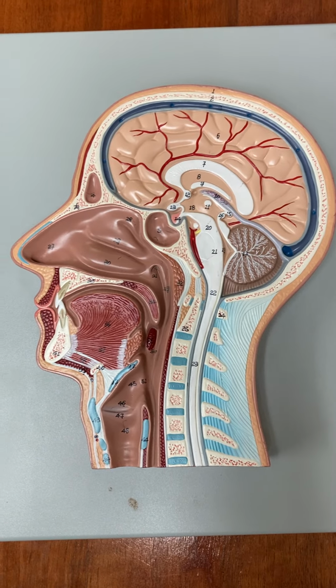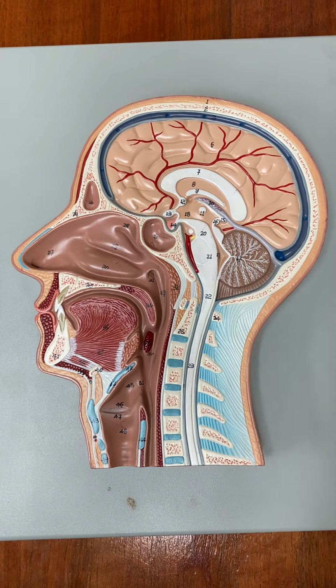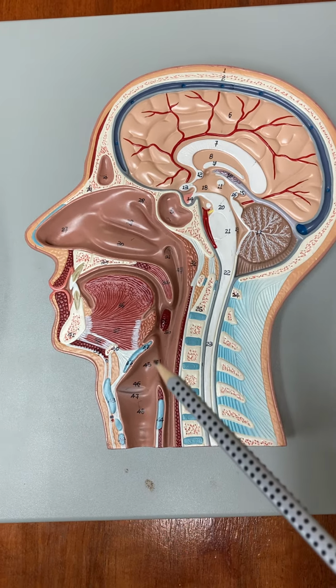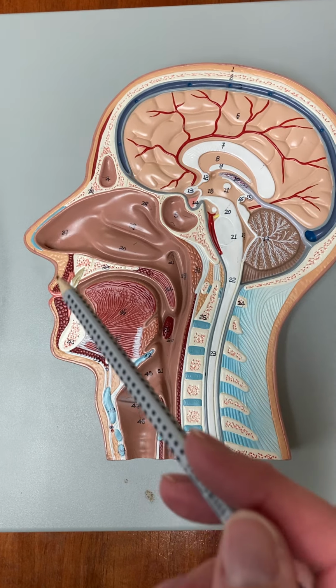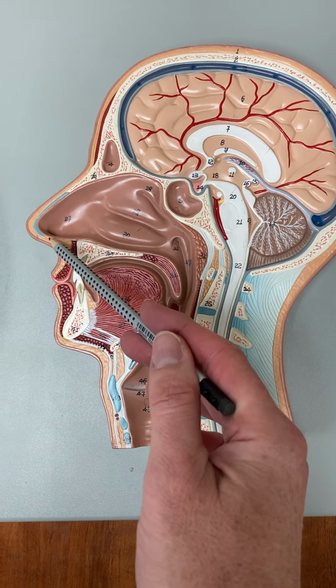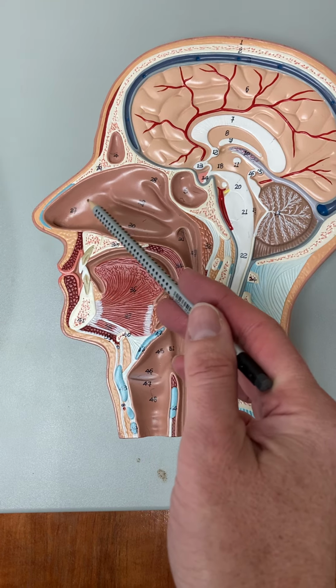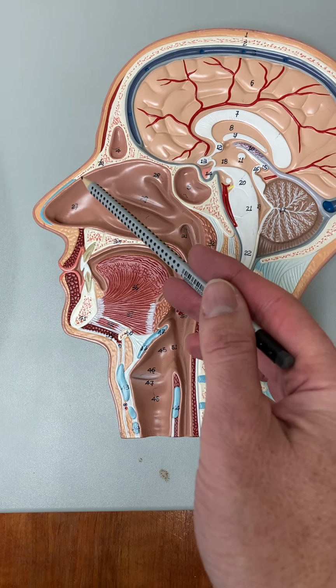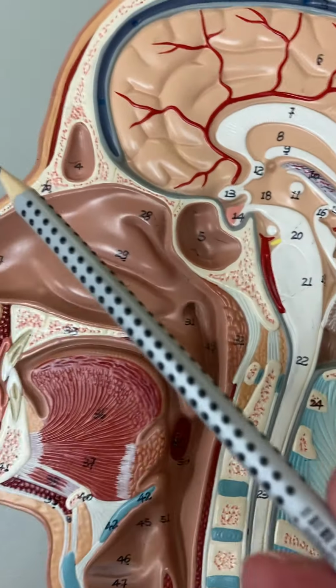I'm going to focus just on respiratory for this video, and I'm going to follow the path of air through this head, starting with nostrils, right? The nostrils are the holes that lead to the nasal cavity. Don't forget the nasal bone here. I guess I'll zoom in.